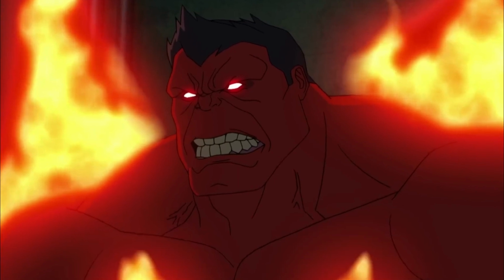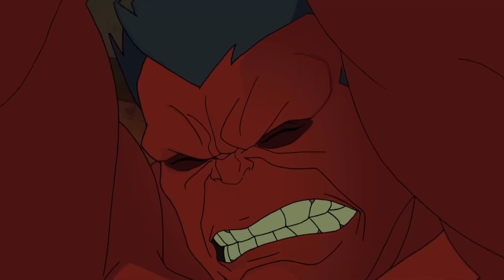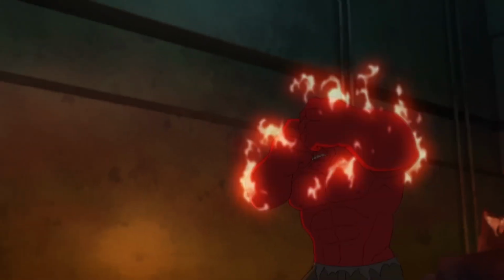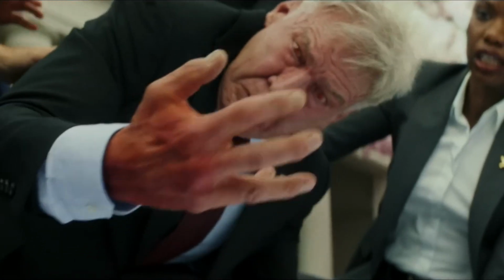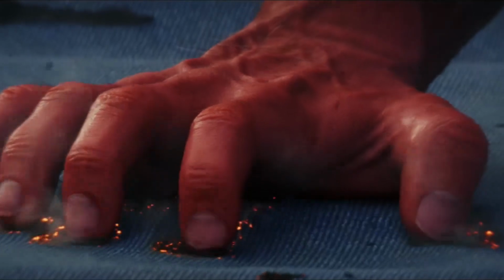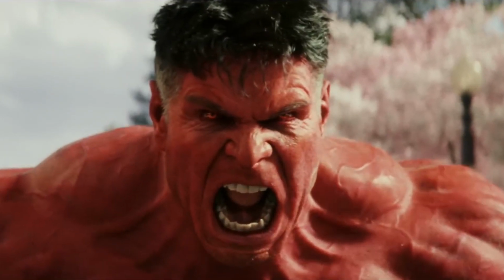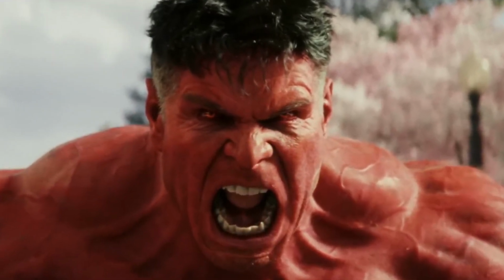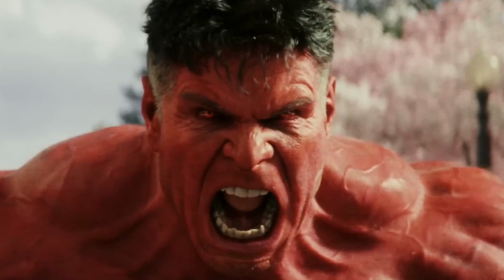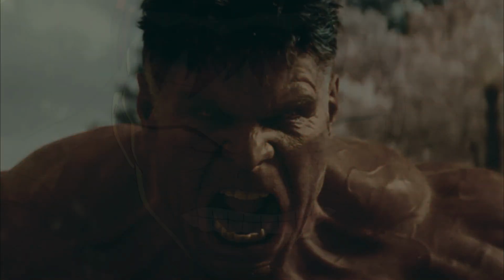The Red Hulk is marked not just by his striking crimson hue, but also by the powerful gamma radiation he emits, which takes the form of extreme heat. This intense, fiery aura is vividly showcased in Captain America: Brave New World, where the surroundings around Thaddeus become charred and smoky, emphasizing the distinct and challenging nature of the Red Hulk.